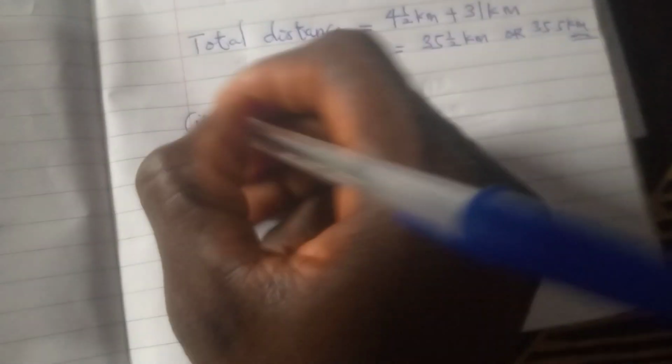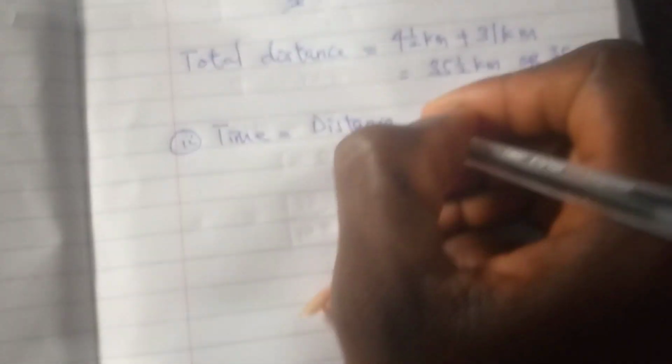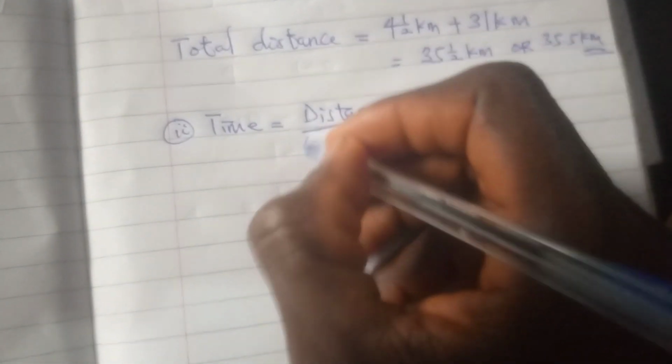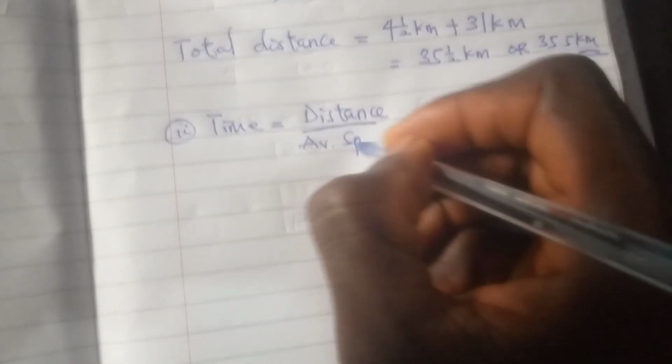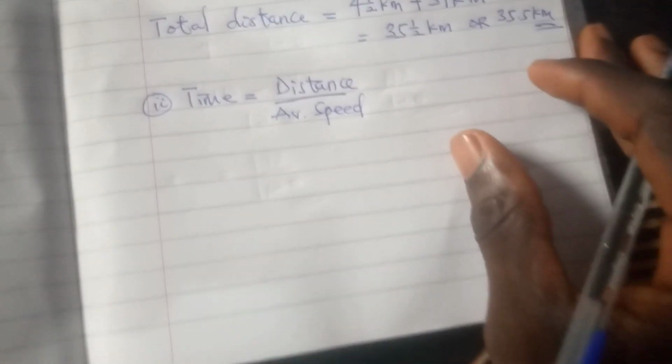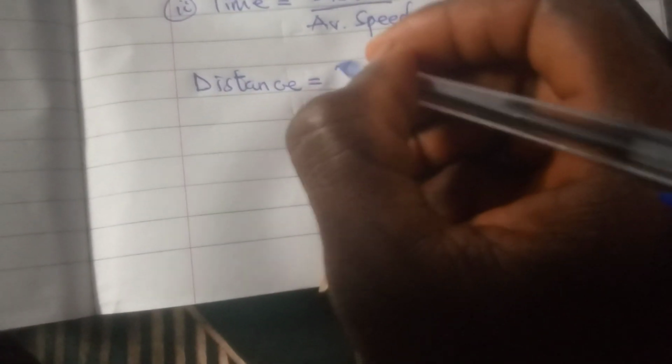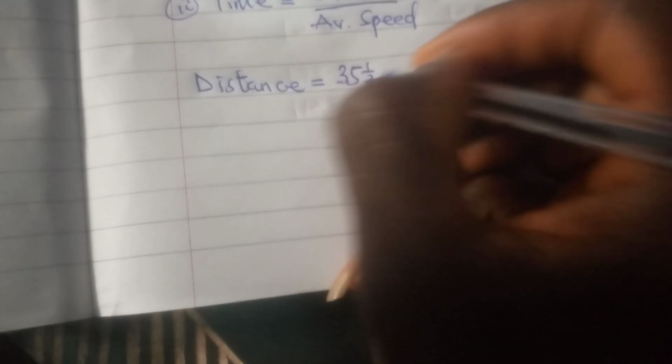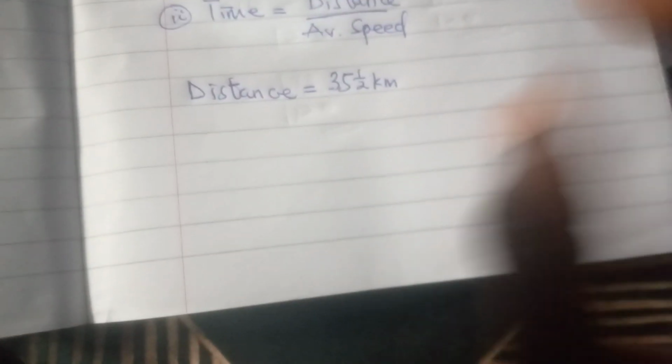To calculate time, the formula is distance divided by average speed. We already know the total distance from the village to Kwamu, which is 35.5 kilometers.